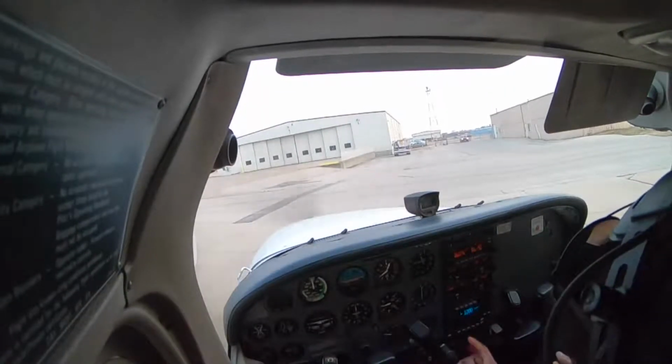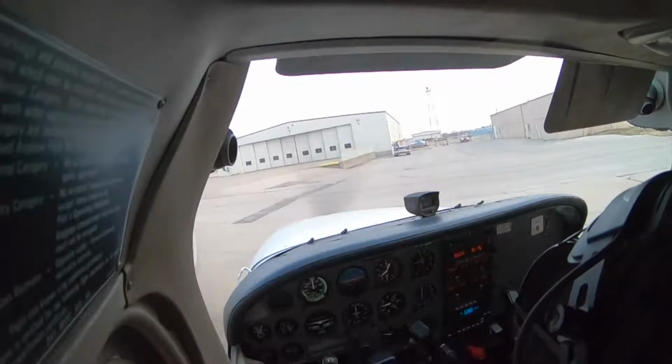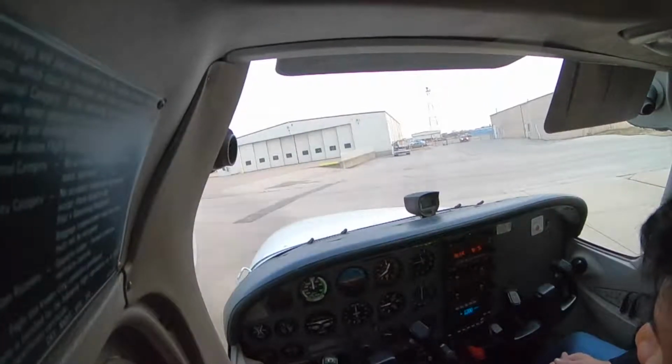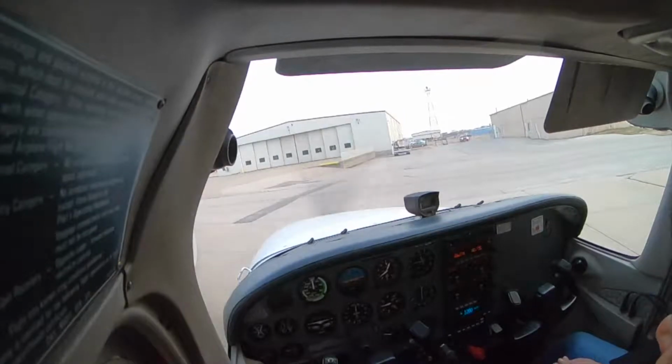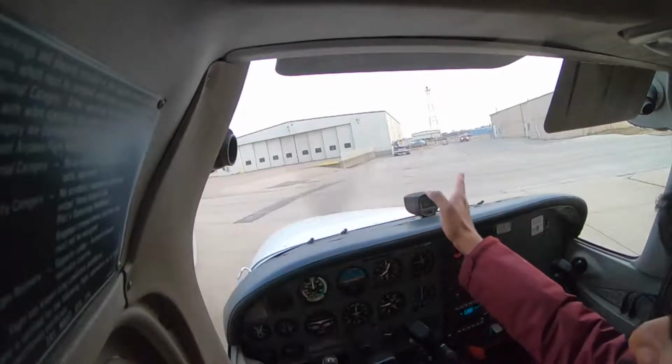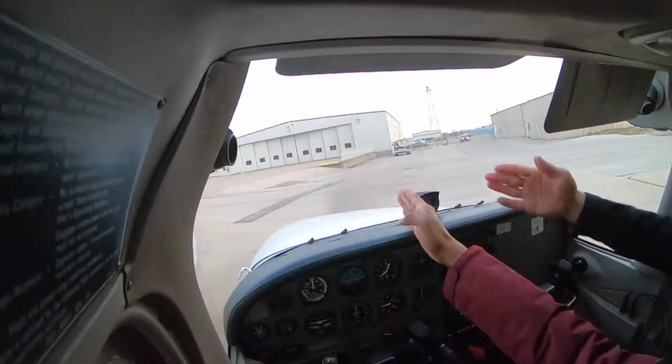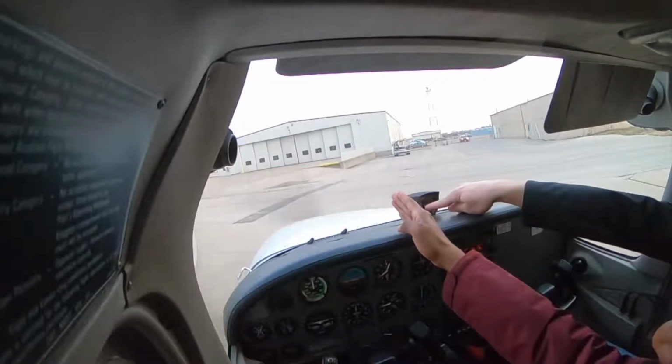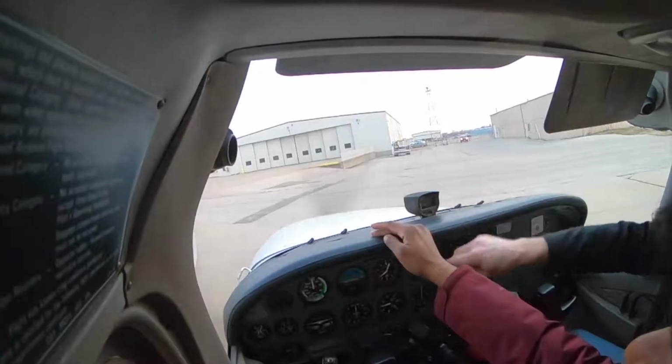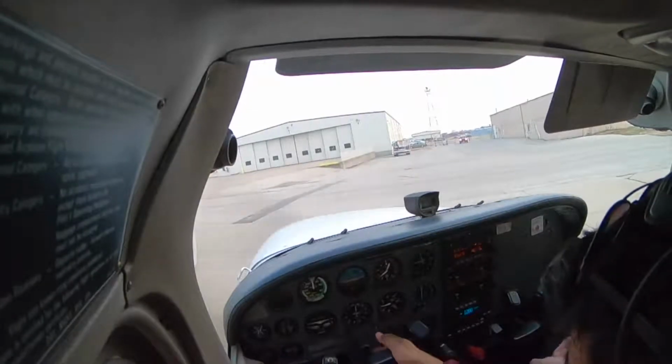Alright, transponder 1200. Compass heading indicator: 330. I know that's north, so that's west, so we're about halfway between north and west, about 330. We want to set that to 330.